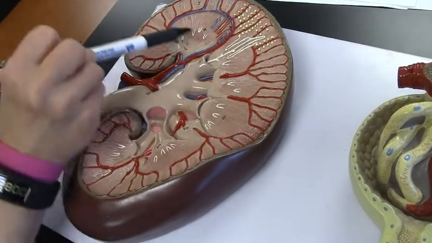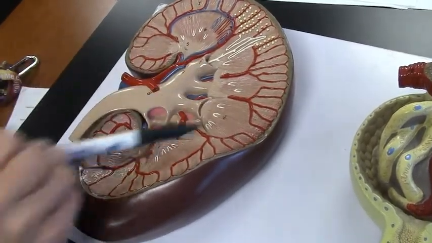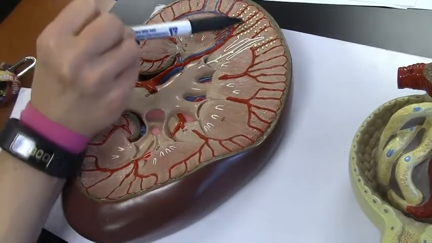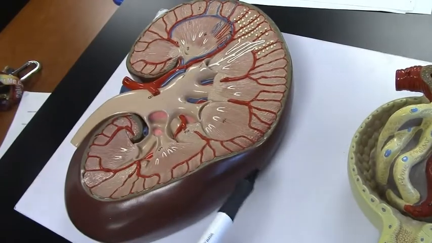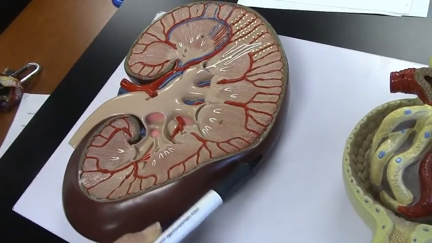this part is going to be here where the pyramids are, and the columns is going to be your medulla, and then you're going to have your cortex out here on the outside edge, and then you're going to have a capsule on the outside, which is going to basically enclose the kidney and protect it.